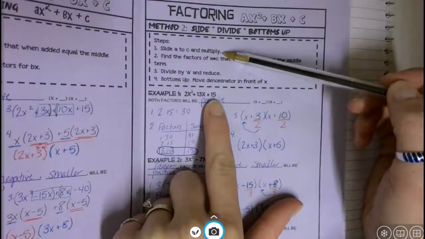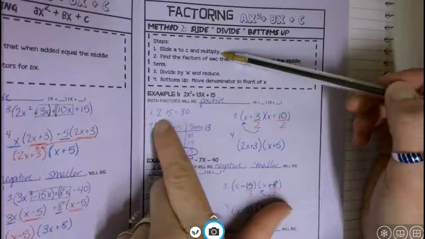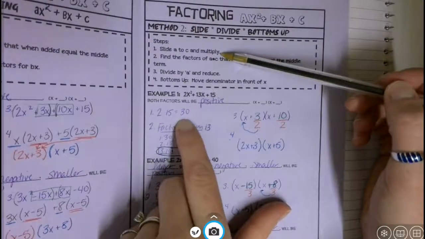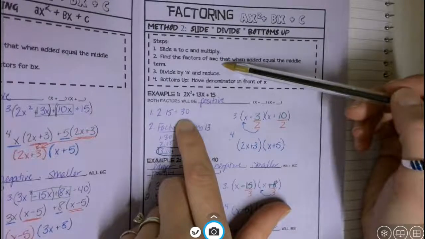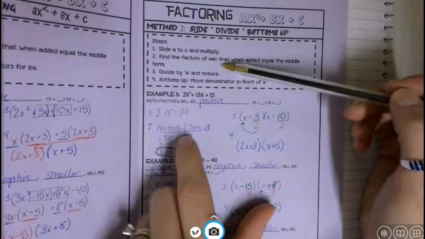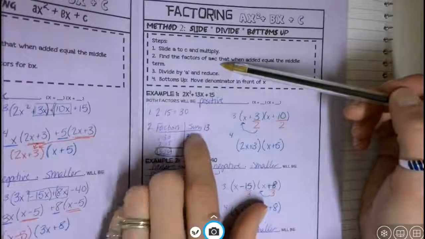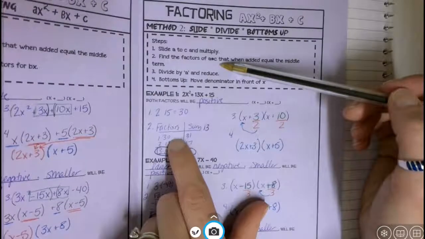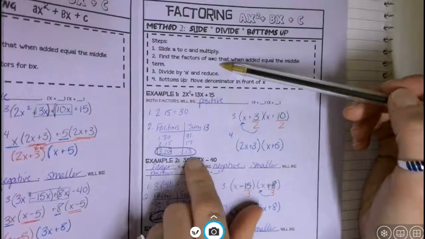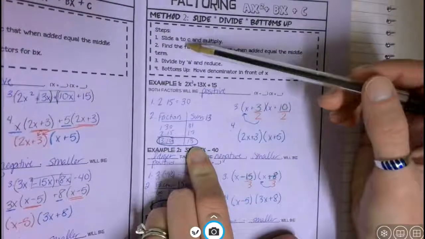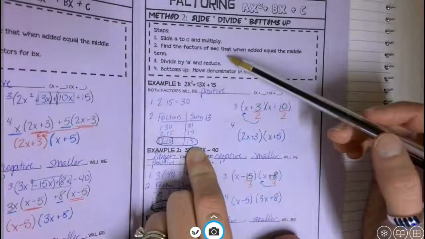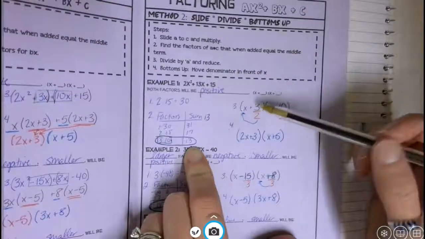I want to slide a to c and multiply. So I multiply a times c, which gives me 30. I find my factors that, when added, equal the middle term. So again, doing what I did over on this example, I find my factors of 30, and then I add them to get my middle term, which is 13. Okay, so here's the difference between these two methods, and they both work the same. It doesn't matter. So now I rewrite them.